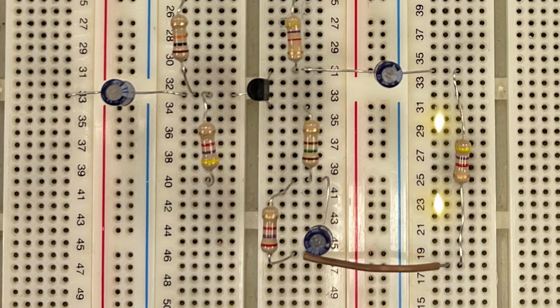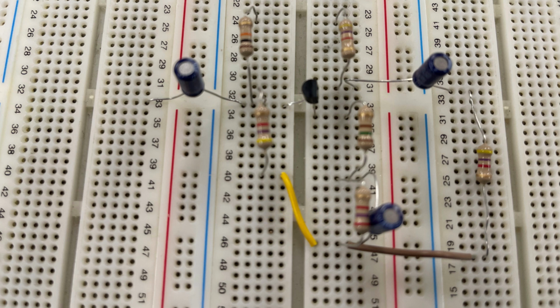Place load resistor R2 across the negative of capacitor 2 and the negative of capacitor 3. Use a jumper to reach. Place another jumper from RE2 to R2.